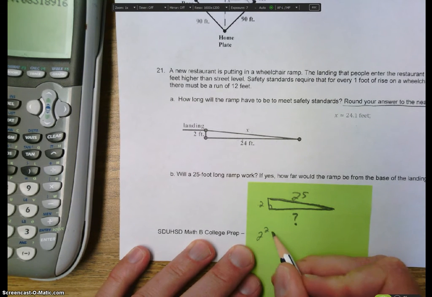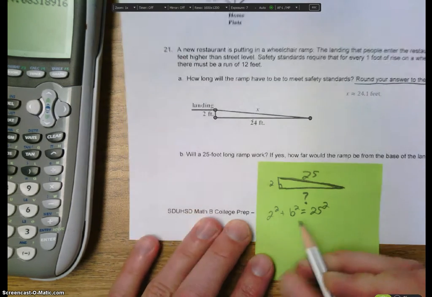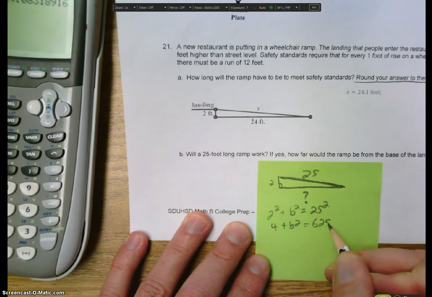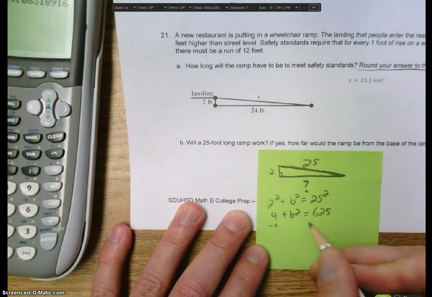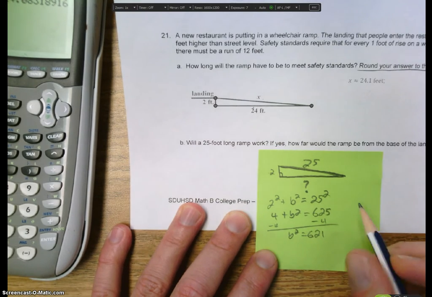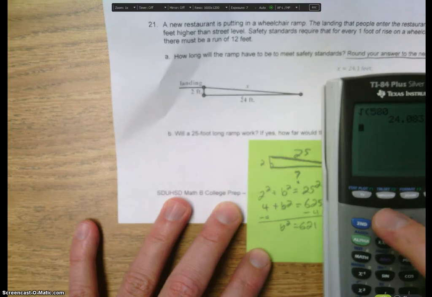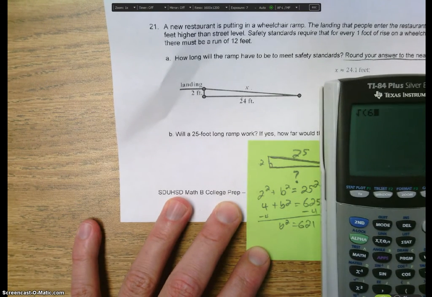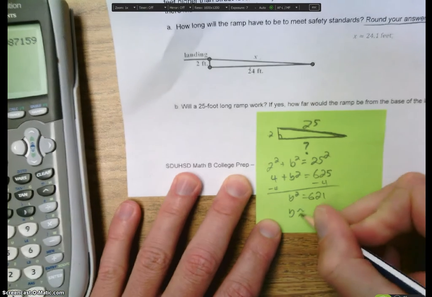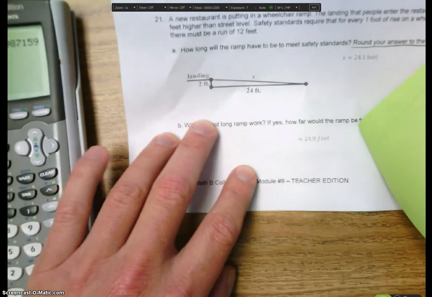So 2 squared plus B squared equals 25 squared. 4 plus B squared equals, this is 625. Don't take my word for it. Subtract 4, B squared equals 621. And we want to know the square root of 621. So let's use our handy dandy calculator. 24.9. So B is approximately 24.9. Let's see if we're right. And we are right. Indeed.